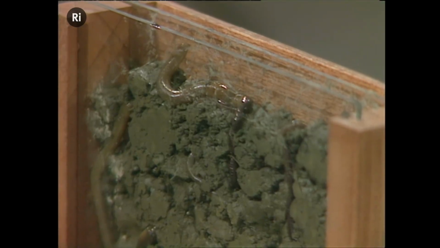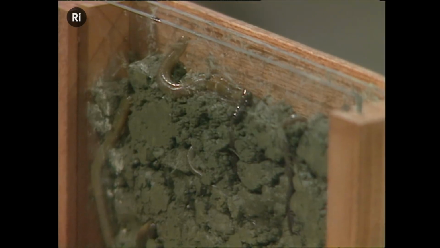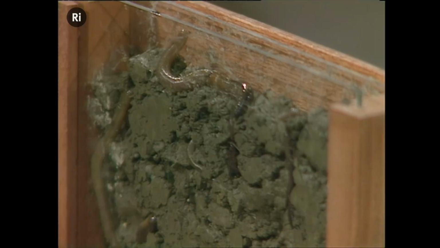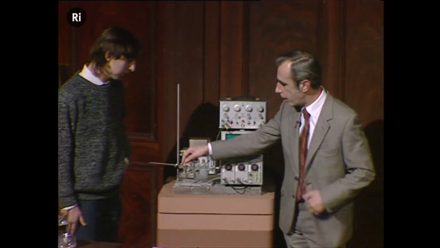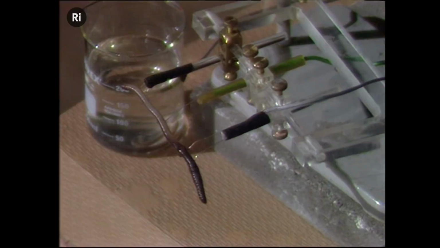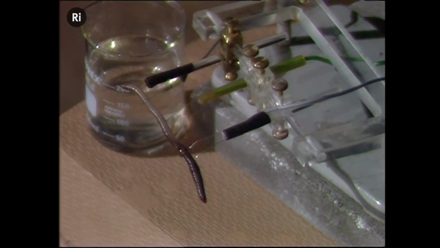We have a demonstration here. I'm going to be helped by David, a graduate student from Queen Mary College. Hi, David. What we've done here is to hang an earthworm over some wire electrodes from which we can record the action potential of its giant fibre system and stimulate action potentials by passing a small shock through the body of the worm at the other pair of electrodes.